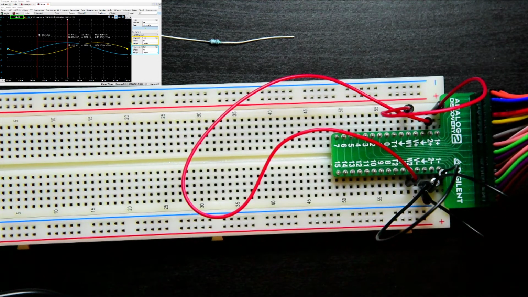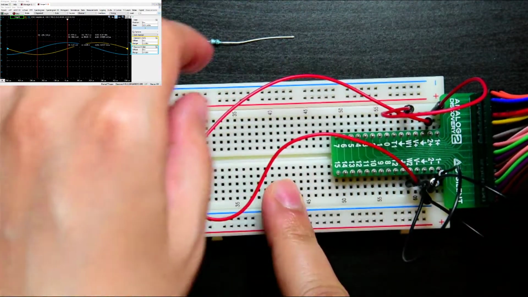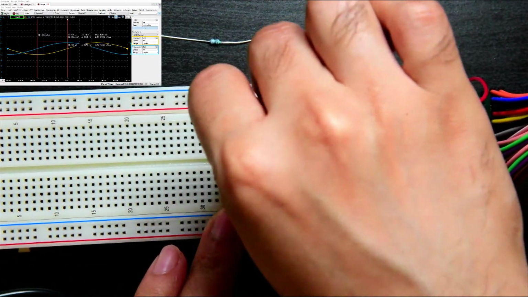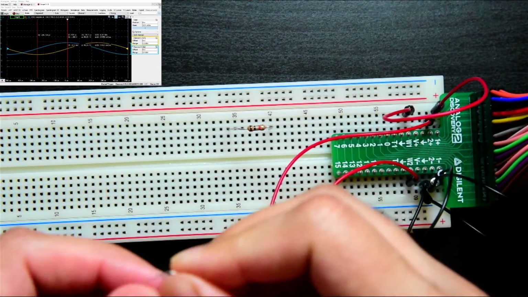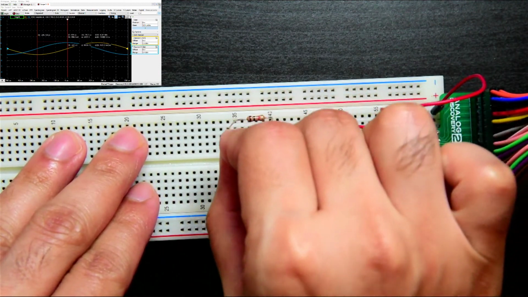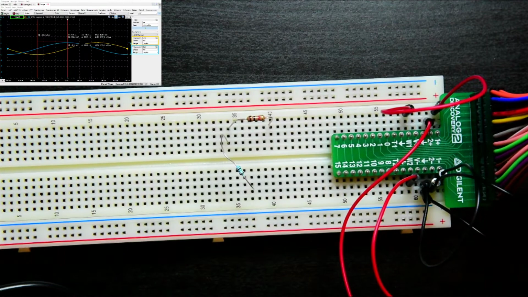Alright, so let's insert the 1 kilo ohm resistor in series with the 10 ohm resistor. Like this.